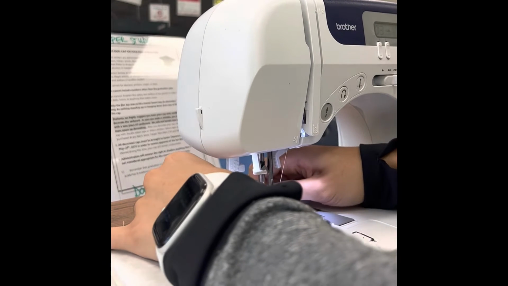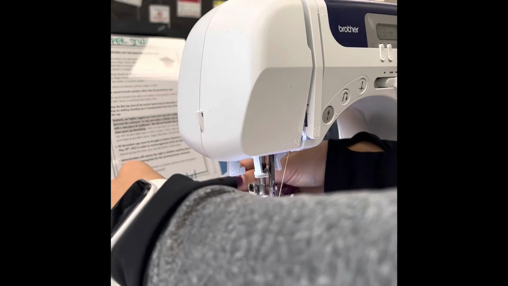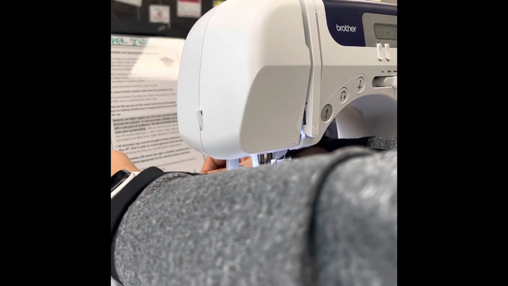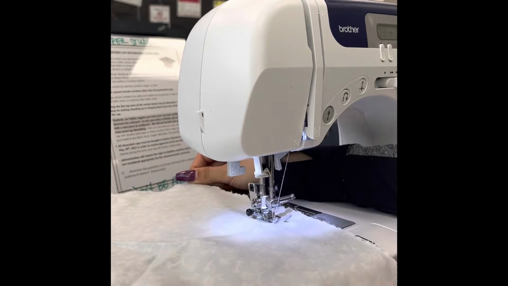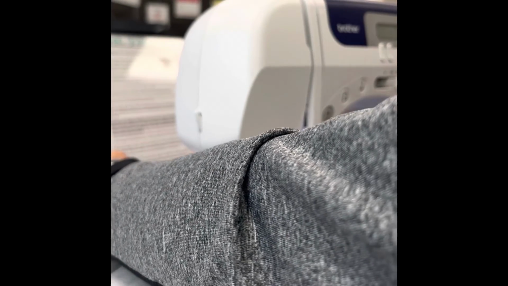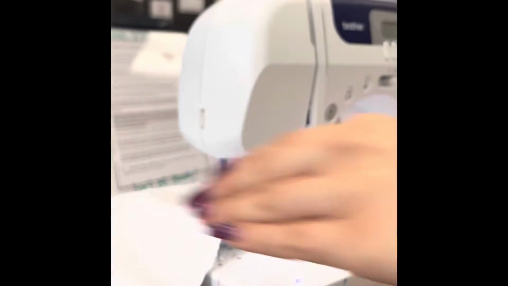I sew all the way down the fabric's edge. To switch sides, you're going to lift the pedal, and without removing the needle, you're going to rotate the piece of fabric to the desired side. Once you're done, place the pedal back down and continue stitching. This is a stitch all done.